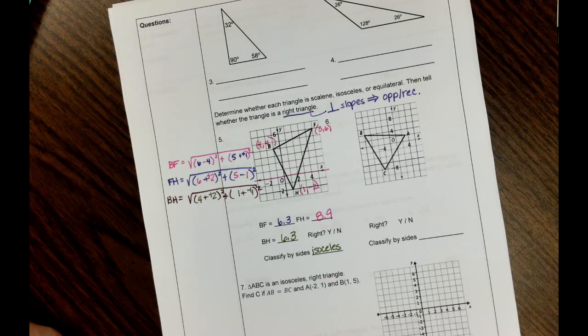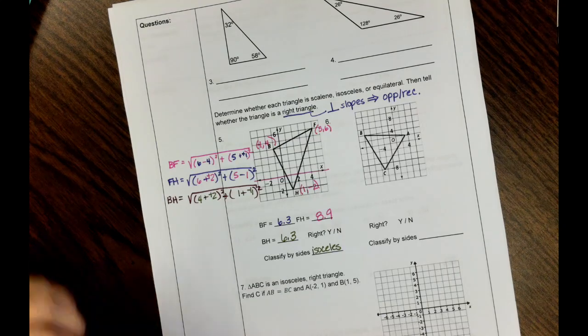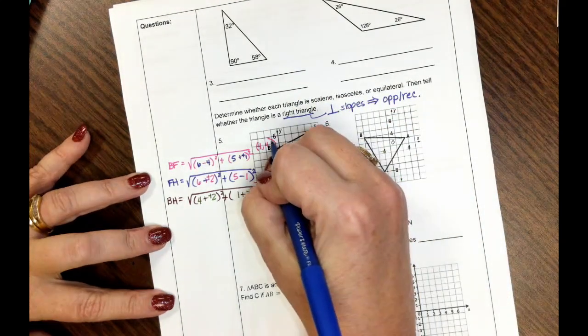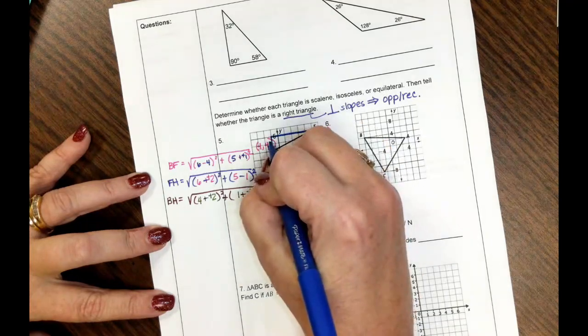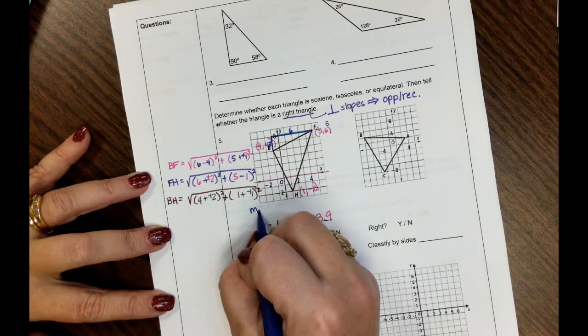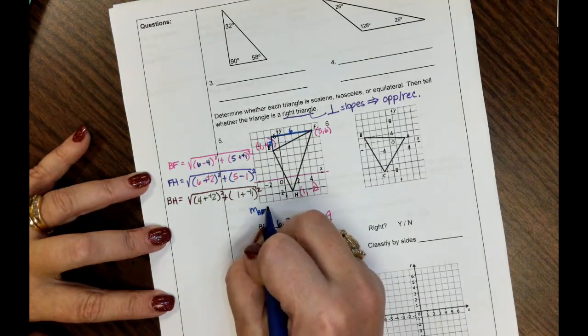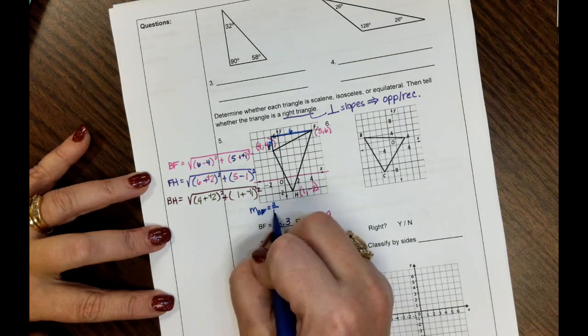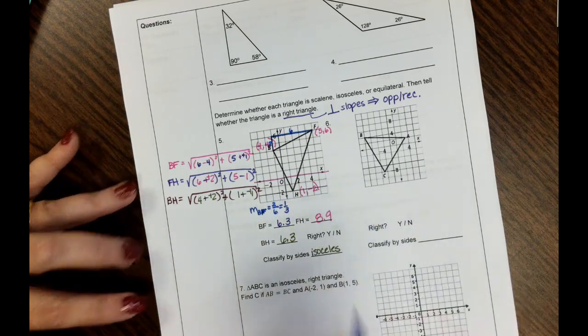Now, the question is, is it a right triangle? For it to be a right triangle, we need two sides that meet up at a right angle. To be at a right angle means they are perpendicular. Well, on a graph, we can do perpendicular by opposite reciprocal slopes. So the slope of BF, rise over run, would be 2 over 6. So the slope of BF is 2 over 6, which is 1/3.